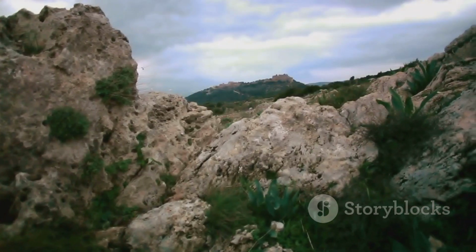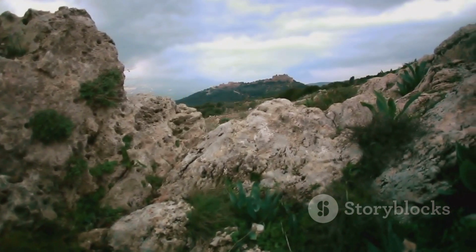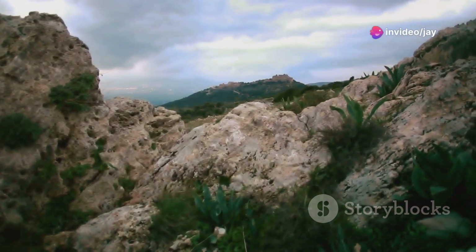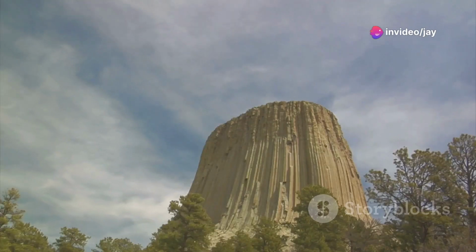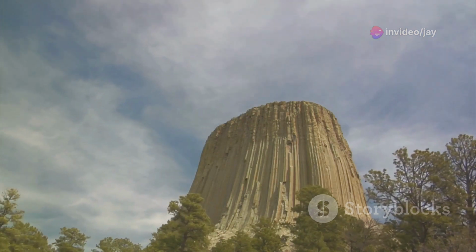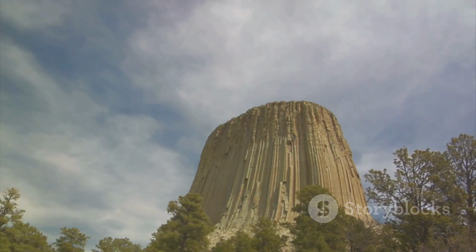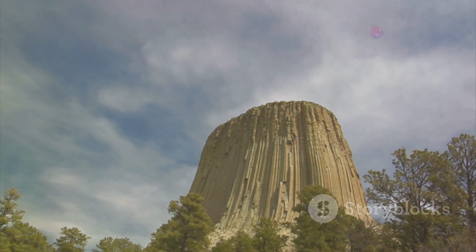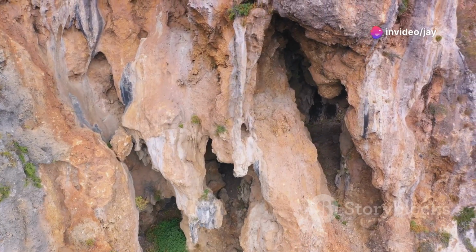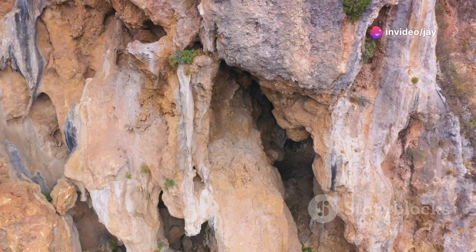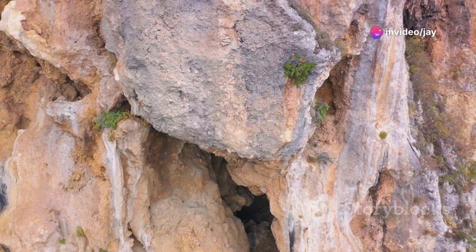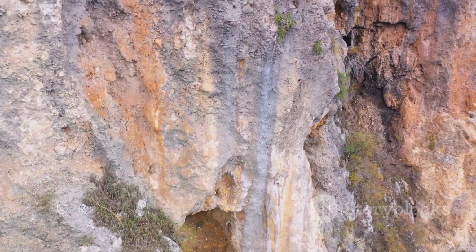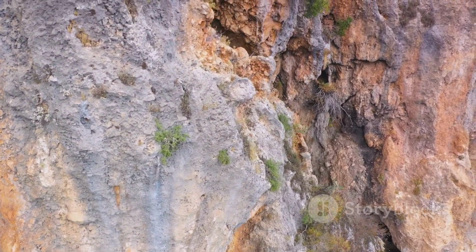The term block mountain is derived from the way these structures are formed. Large blocks of the Earth's crust are uplifted along the faults, while the areas on either side of the block sink or subside. This results in a raised block, flanked by two lowered blocks. The raised block forms what we know as a block mountain. While it's easy to visualize this process as a one-time event, it's important to understand that the formation of block mountains is a slow and gradual process, taking place over millions of years.